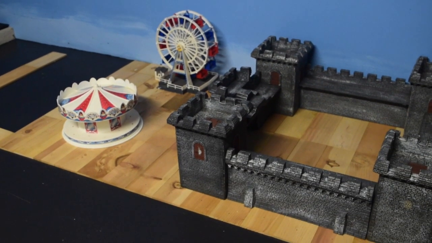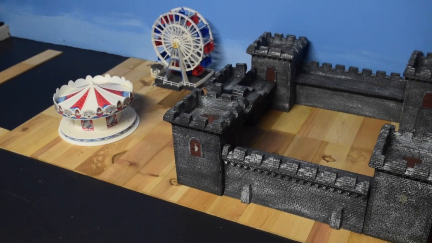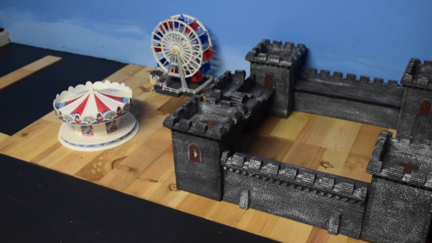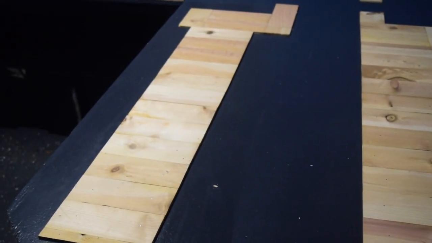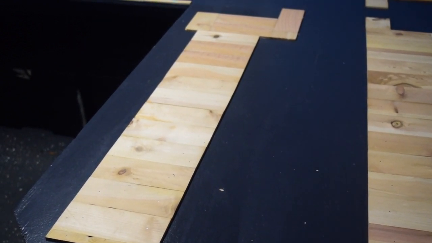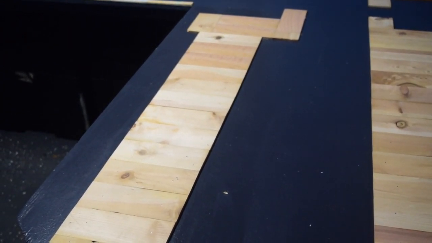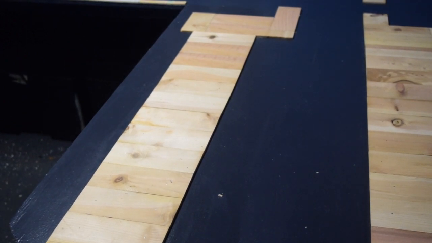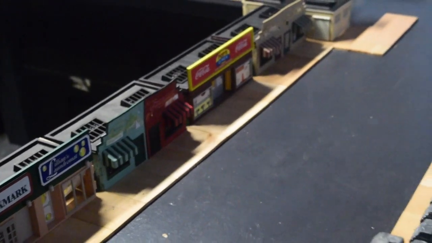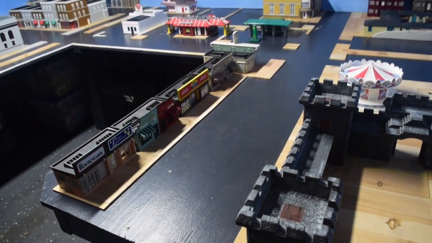With the fort and some of the amusement park rides in place, the amusement park takes shape. This section is the very last section, and to do it really takes some planning to use all of the space available. Here I decided to add a convenience store and some little shops to fill up the last space.